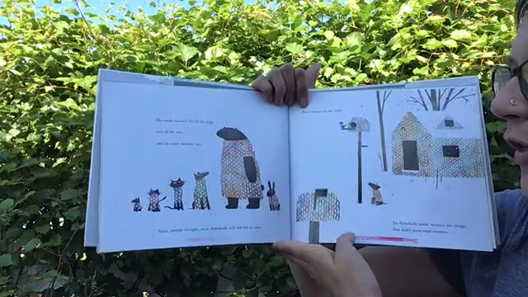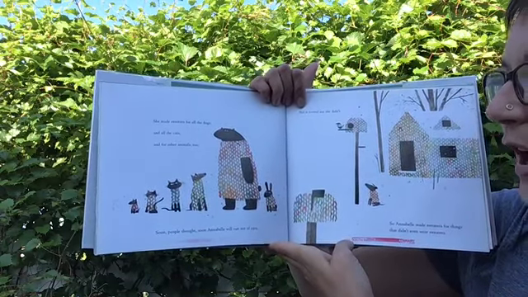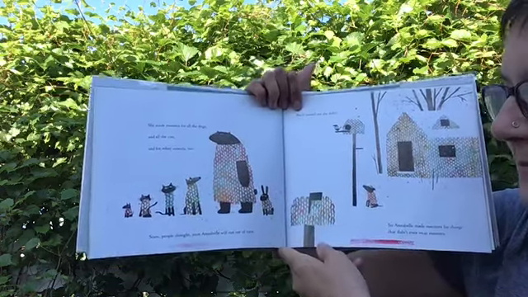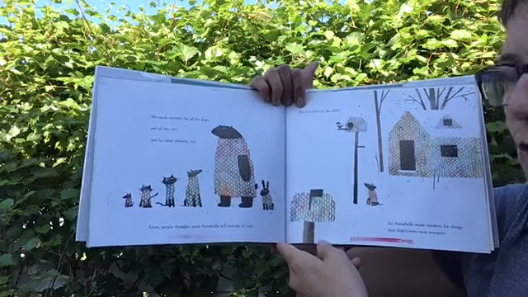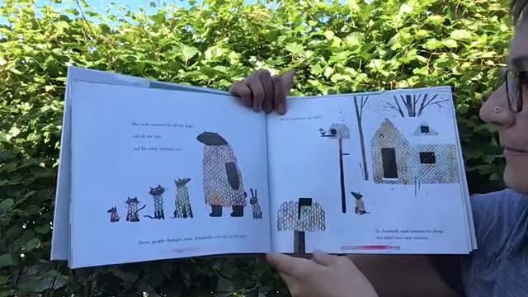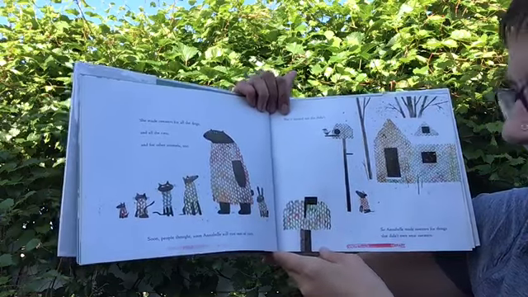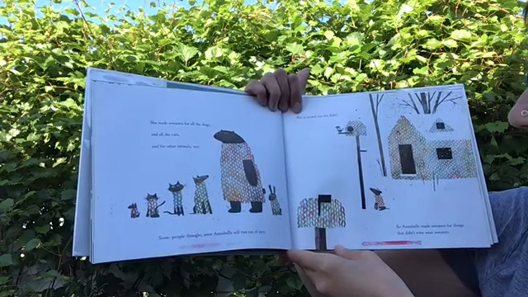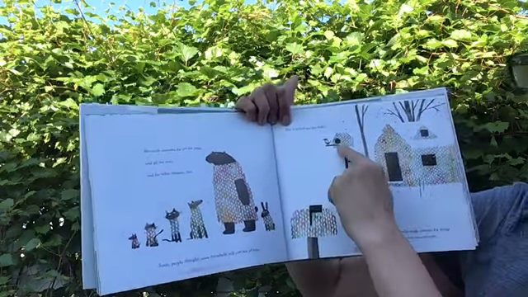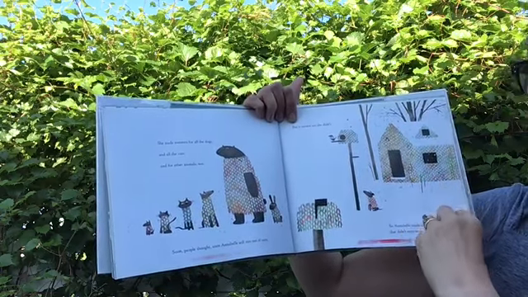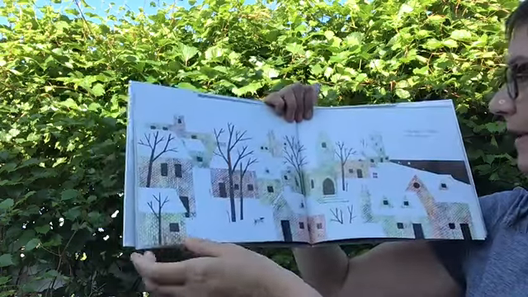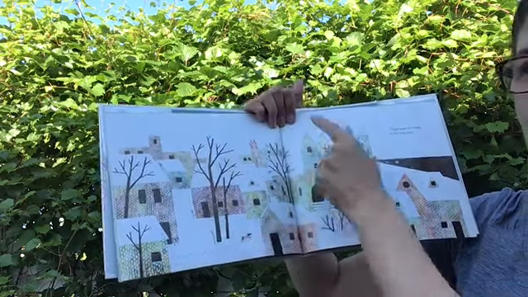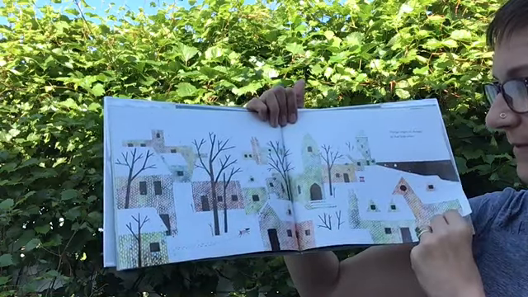She made sweaters for all the dogs and all the cats and for other animals too. Look at this, a bear, a rabbit. Soon, people thought, soon Annabelle will run out of yarn. But it turned out she didn't. So Annabelle made sweaters for things that didn't even wear sweaters. A mailbox, a birdhouse, a regular house. Oh my goodness, things began to change in that little town. Annabelle made a sweater for every house.